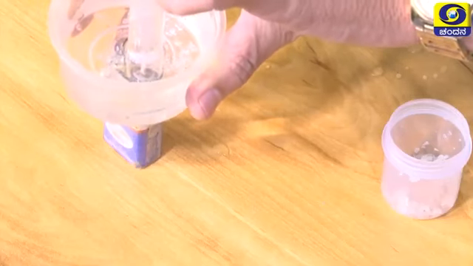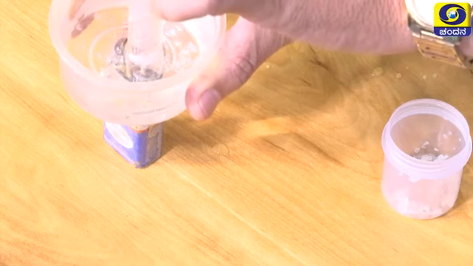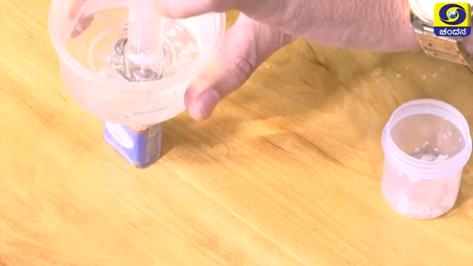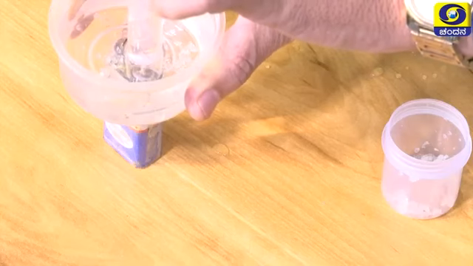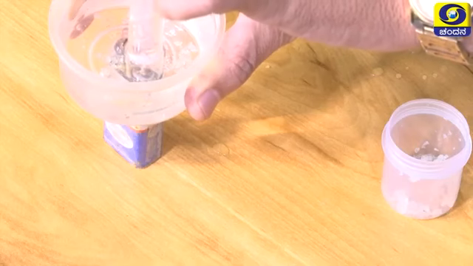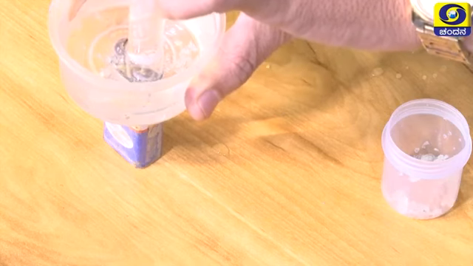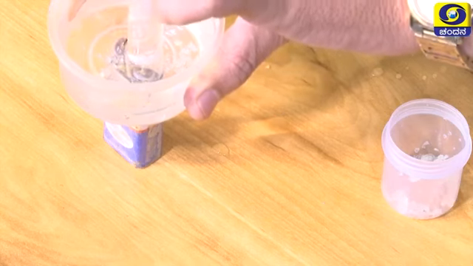So, here you are observing the evolution of gas at the cathode. This is the hydrogen gas. You can collect it and perform a simple activity to test it. It burns with a pop sound. This is the electrolysis of water.